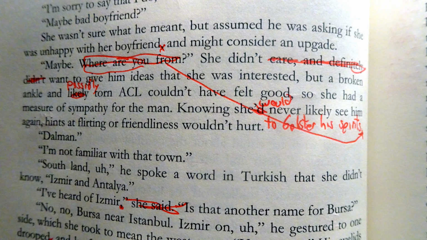Right here, I decided to move this line, where are you from, to the bottom of the paragraph, because I have a lengthy paragraph here. The next line there is Delman, which is the character answering Kate's question, where are you from?